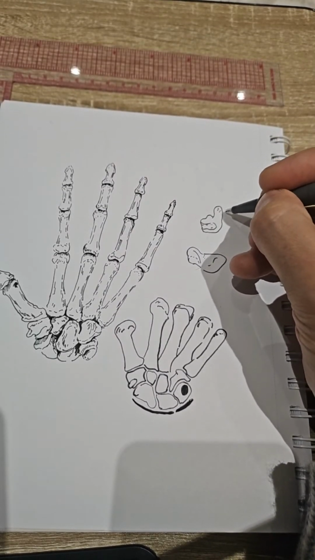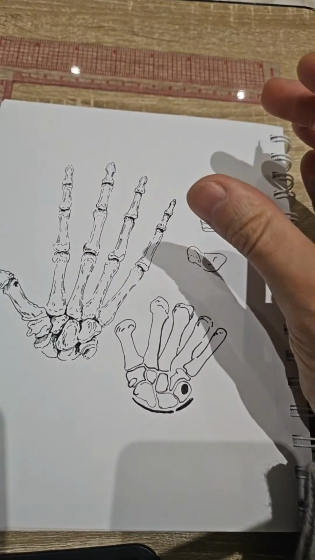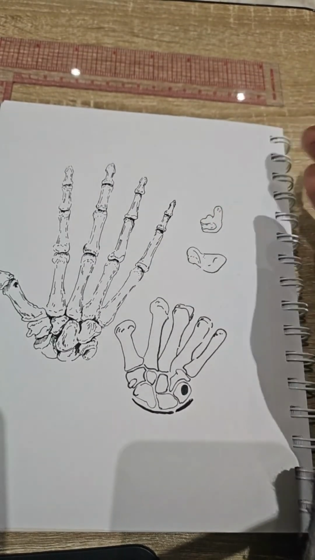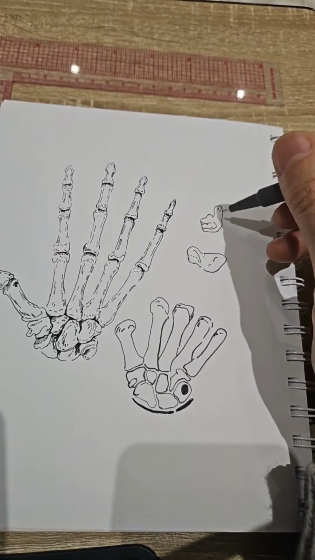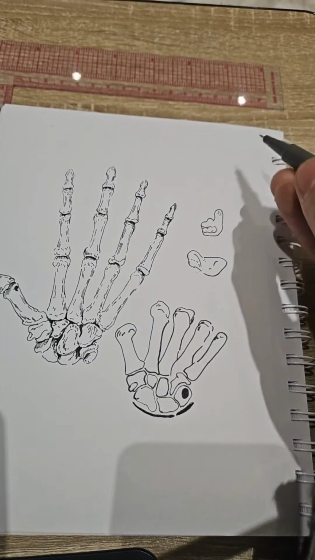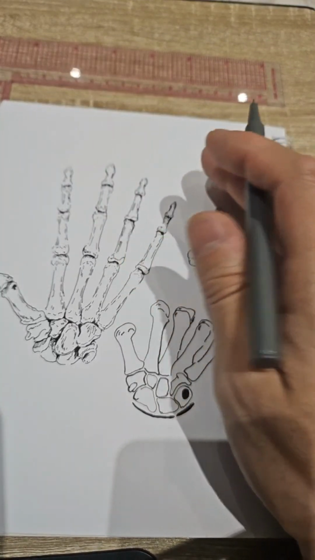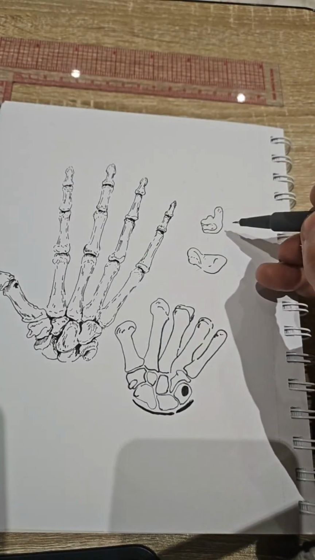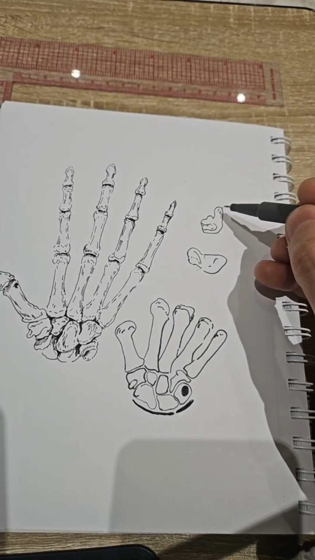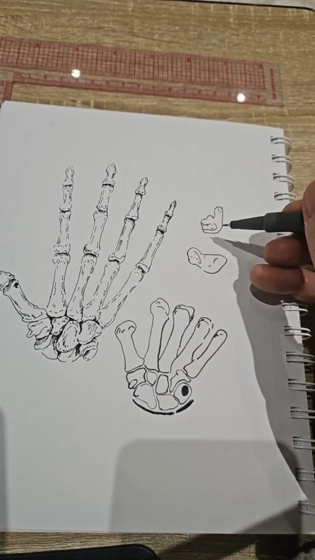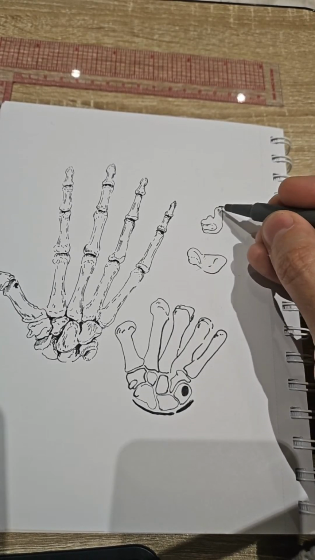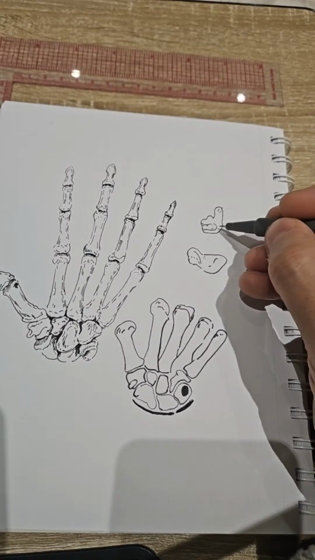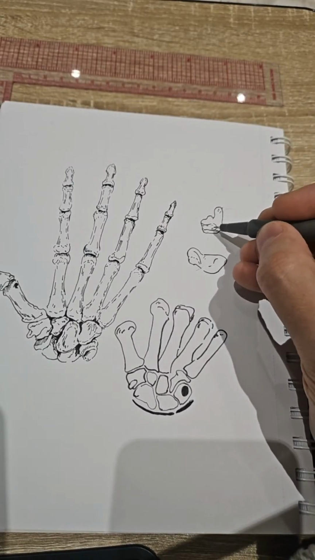Okay, and this hook works like a process that projects from the palmar surface, and we call this the hamulus or hook of hamate. Okay, hook of hamate, and this part here is the body of the hamate.